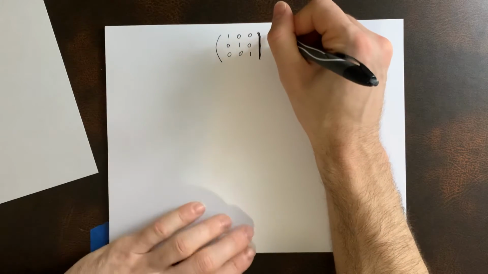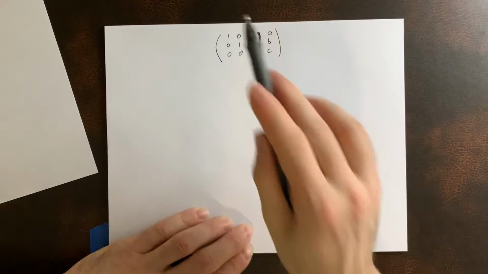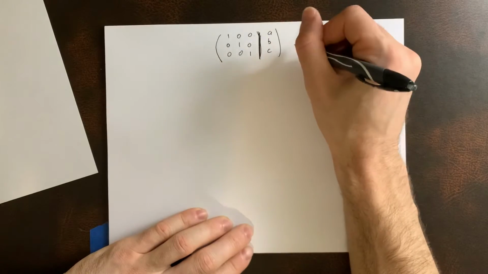Line. And then over here, we'll have some numbers we'll call A, B, and C. So what does this mean? Remember that this is the number in front of the X, this is the number in front of the Y, this is the number in front of the Z, this is the answer.